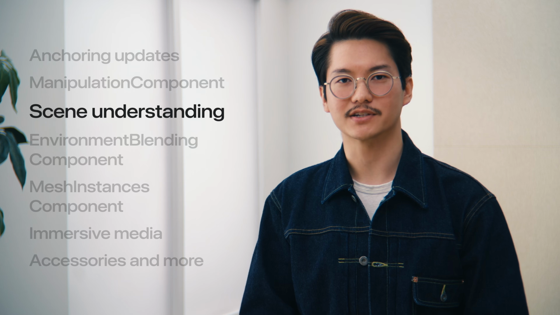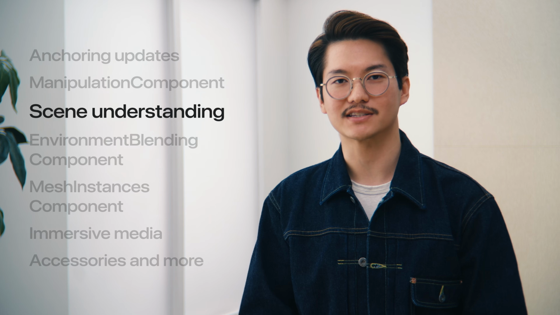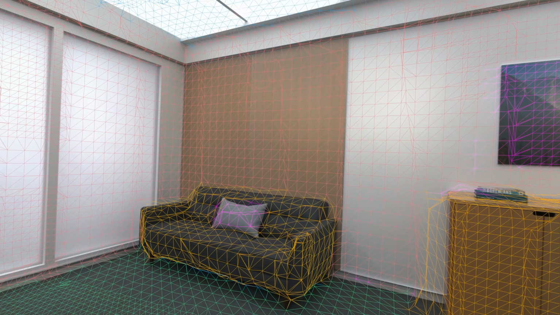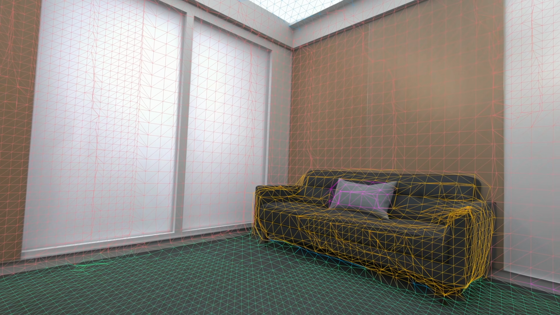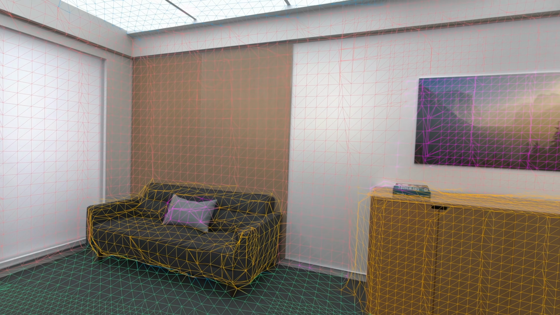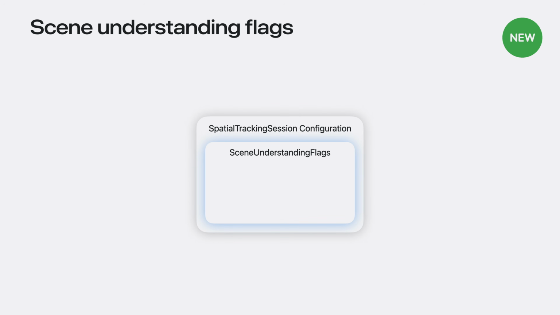Now that I have the game objects responding to physics, I need them to collide with the player's surroundings. I can do this by using the new Scene Understanding API that adds the mesh from my room to the app's physics simulation. Through the Spatial Tracking Session API, RealityKit is able to generate a mesh of your surroundings. This mesh, known as the Scene Understanding Mesh, can be used to add collision and physics to the real-world objects in your room. You can utilize the Scene Understanding Mesh from your real-world surroundings by setting the Scene Understanding flags under the Spatial Tracking Session configuration.